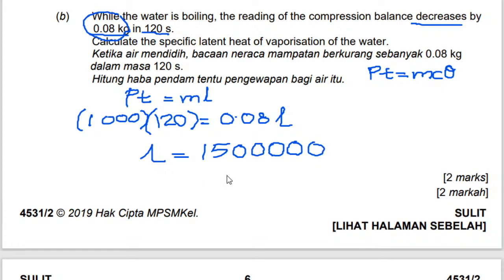Okay, like that. So the step here, when you substitute, this is the first mark, and then your final answer. Like this, can give mark or not? Cannot, because in physics your final answer must have a unit. So what is the unit for L? From here we can see already, Q, energy over mass. So it means joule per kilogram, joule per kg.